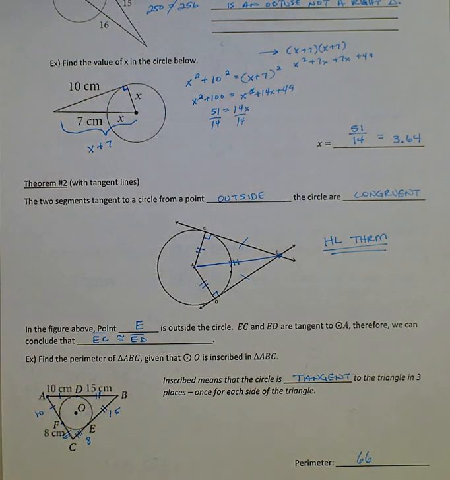All right, so those are the theorems involving tangency and points of tangency and how we can apply them to find missing side lengths and angle measures.